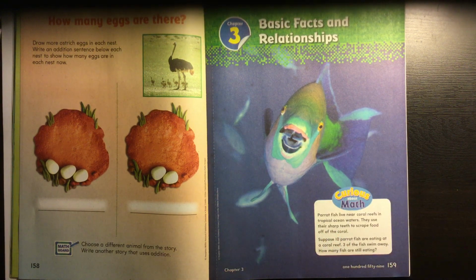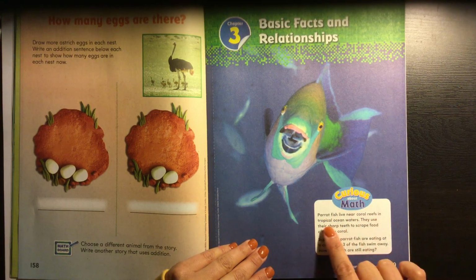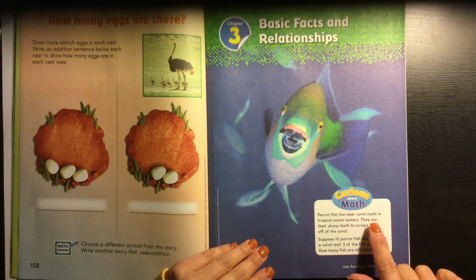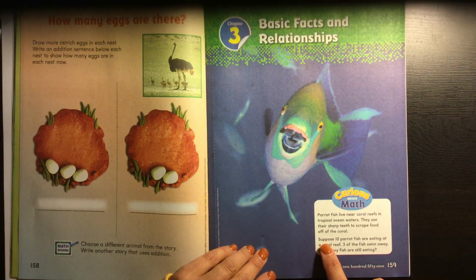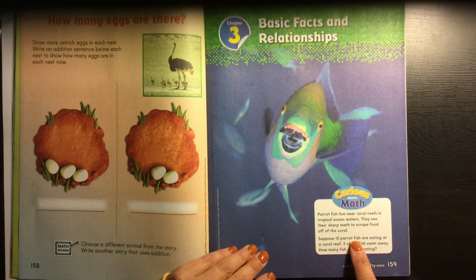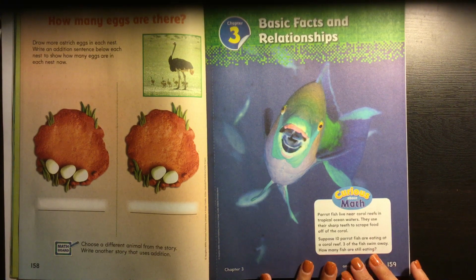I'm going to read the Curious About Math to you. So follow along as I read. Parrotfish live near coral reefs in tropical ocean waters. They use their sharp teeth to scrape food off of the coral. Here's a word problem for you. Suppose 10 parrotfish are eating at a coral reef. 3 of the fish swim away. How many fish are still eating? Go ahead and pause the video and think about how we might solve that word problem, how we might answer that question.